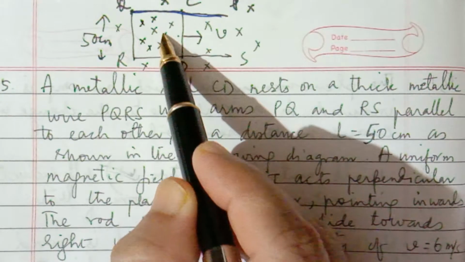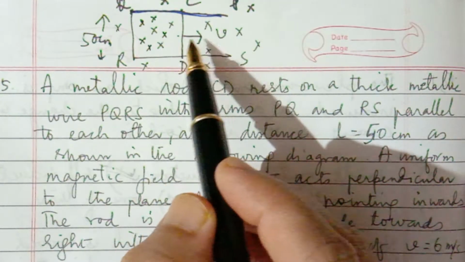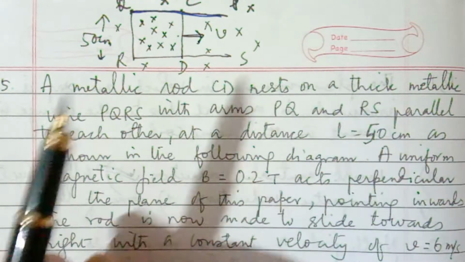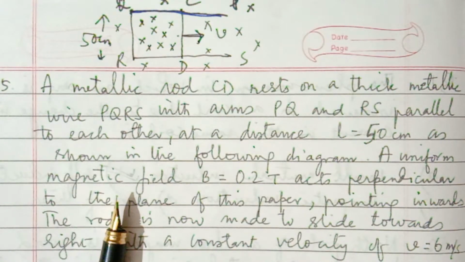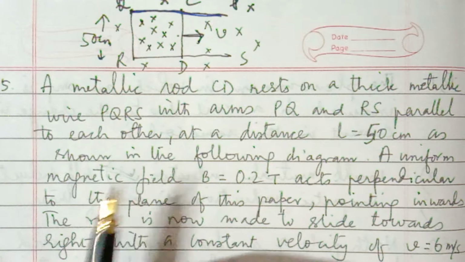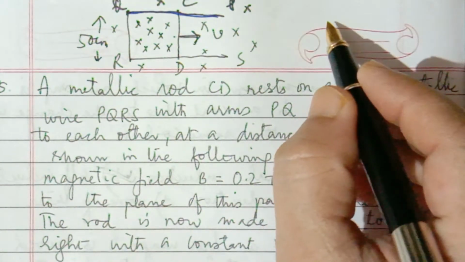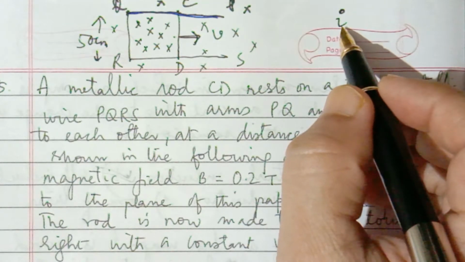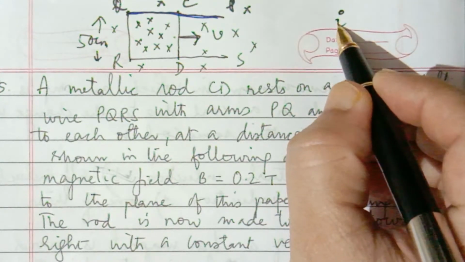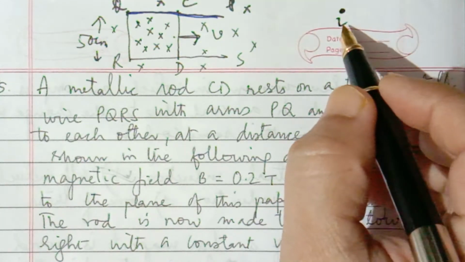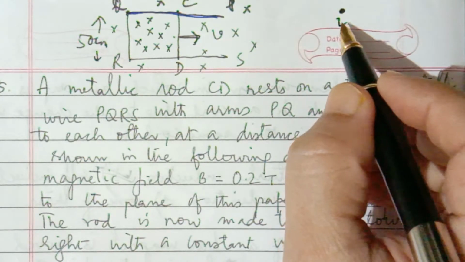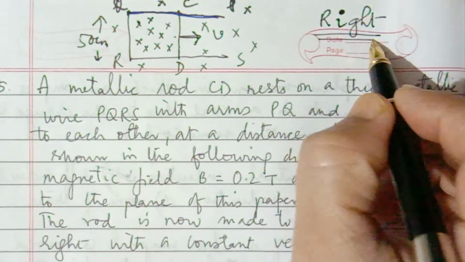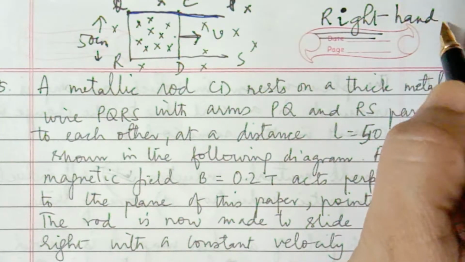B is uniform, but area is changing, because this rod is moved towards right. So you can use Fleming's right hand rule, since you are finding the direction of current I. I is used for representing current, and I is there in the spelling of right. Then use the right hand rule.